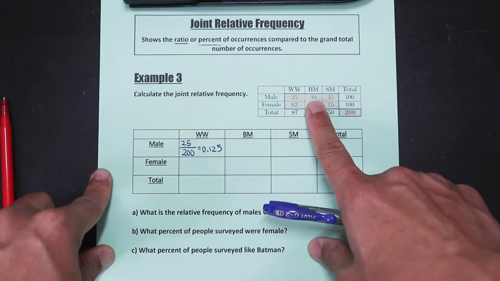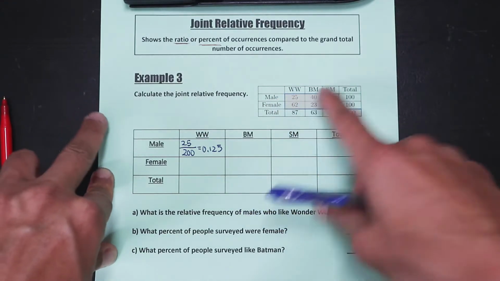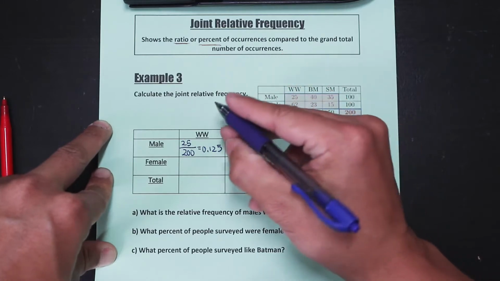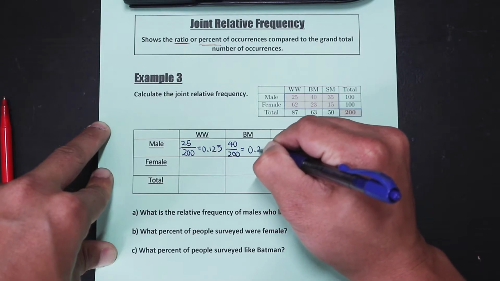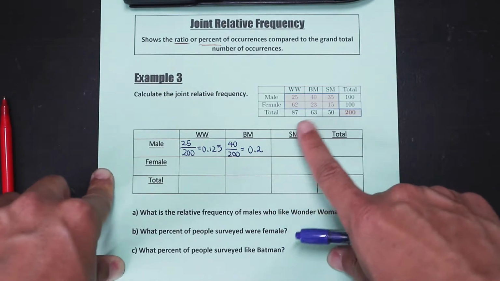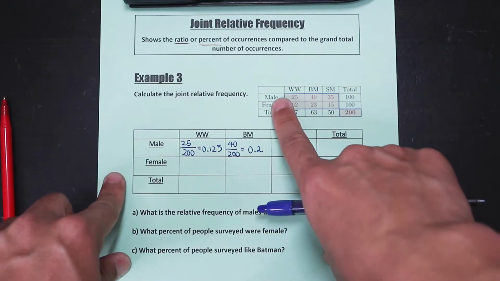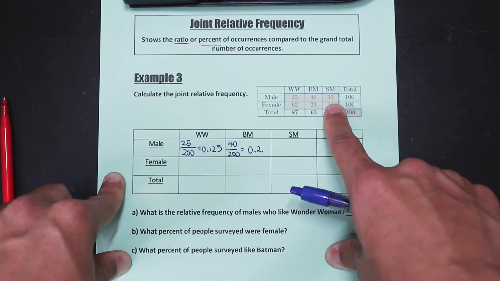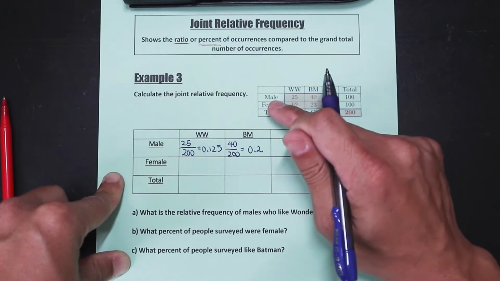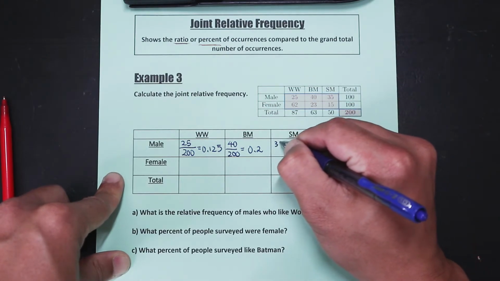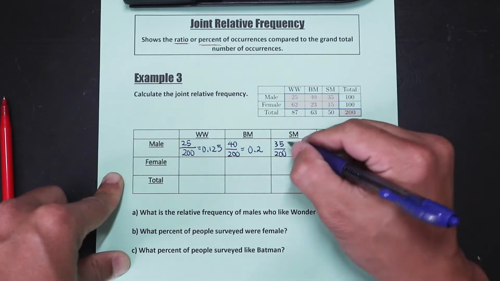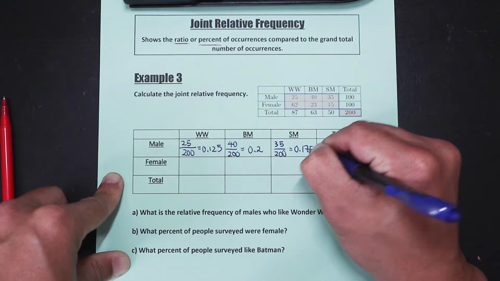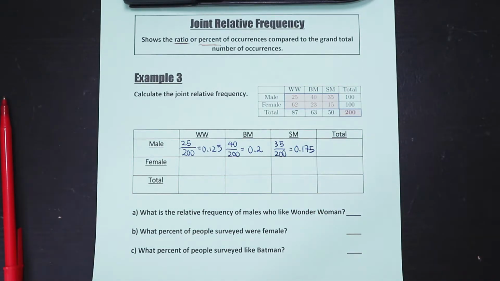Let's move on to this number 40. It says there are 40 male who likes Batman. So to find out what's the joint relative frequency, you have 40 divided by the grand total, which is going to be 0.2. So we're going to say 20% of the total people that we sample are male and they like Batman. We're going to continue in this fashion. So for male who likes Superman, then it's going to be 35 divided by 200. So if I were to use a calculator, it's going to be 0.175 or 17.5% of the total in a sample are male who like Superman.